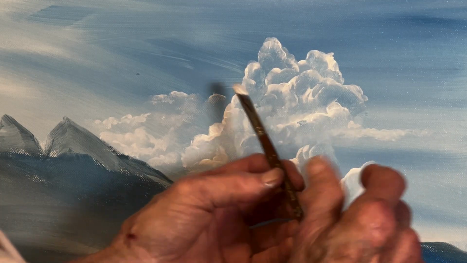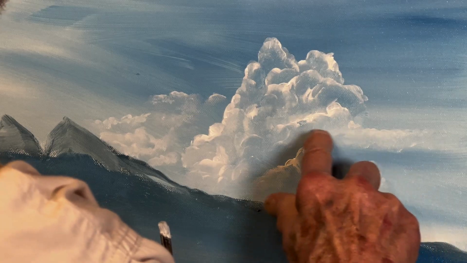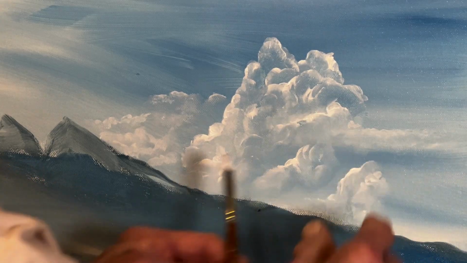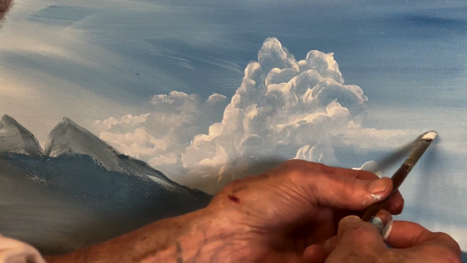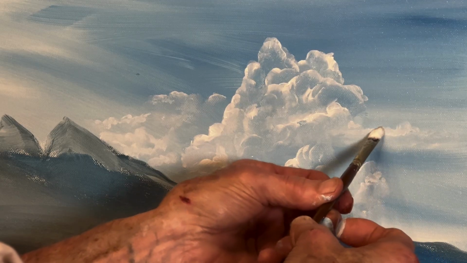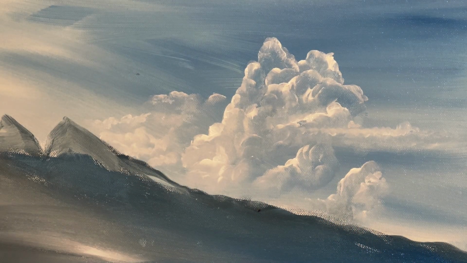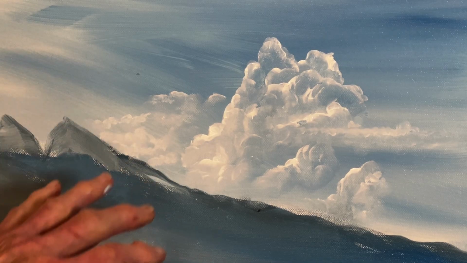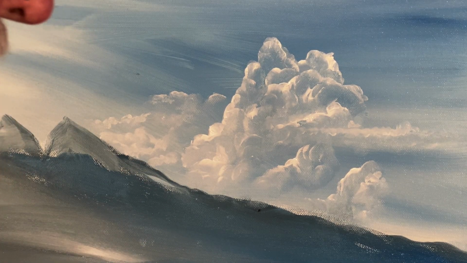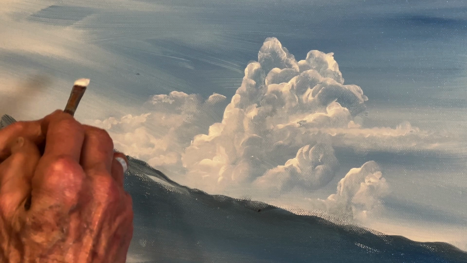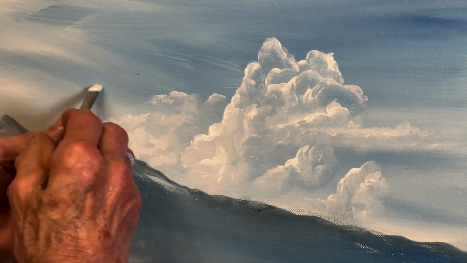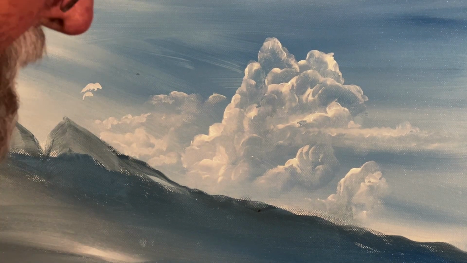So over here we're going to lead some of these off of the side of that just a little bit. Kind of come across. Something like so. See how simple that is? See how easy that is? And once you try it, and once you get the hang of that, it's just so much fun painting clouds.